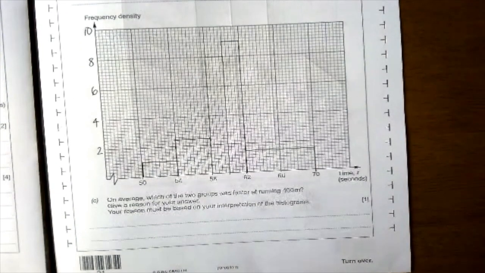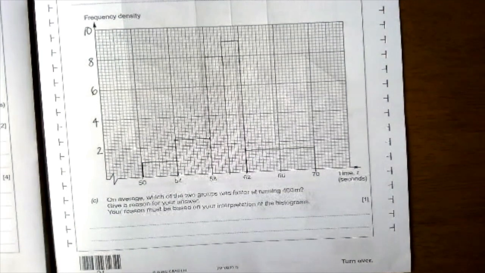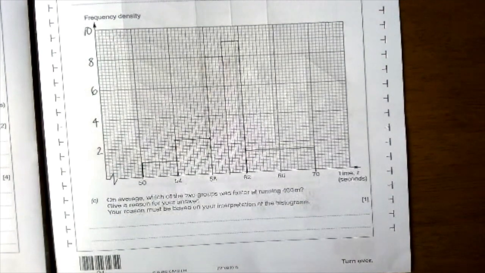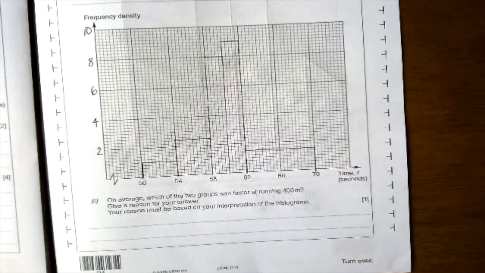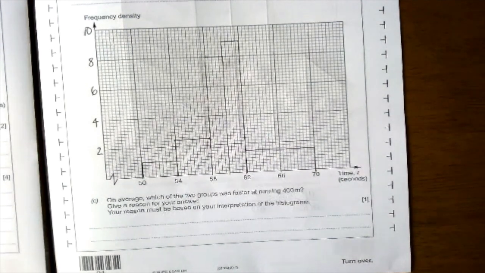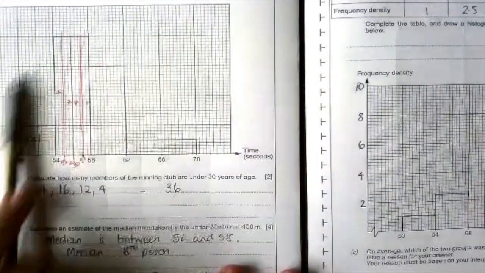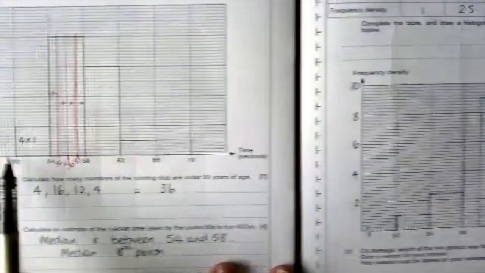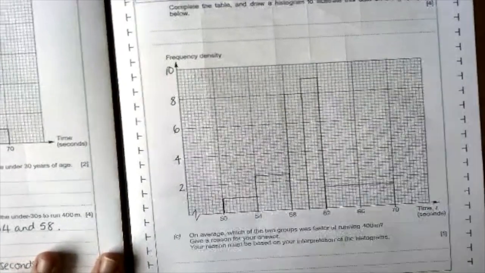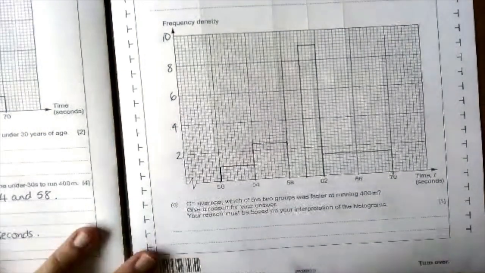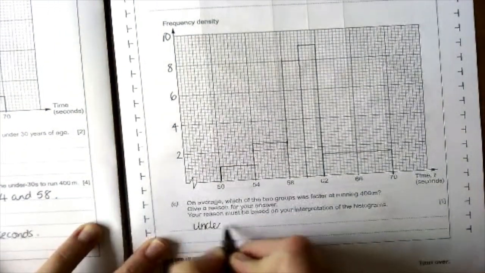The last part then, part C. On average, which of the two groups was running faster? Who ran the fastest 400 metres? Give a reason for your answer. Your reason must be based on the interpretation of the histograms. Looking at both histograms, I can see that I've got more people running below 58 here than here. So the under 30s were faster.